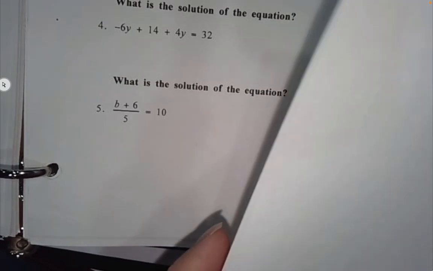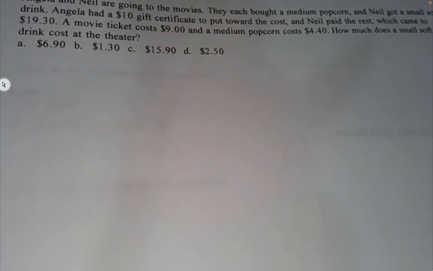Did those. I did that one. I think the next one is this one. This one's the one that's terrible. We did it yesterday. It's the movie theater one with the popcorn and the drink and the gift card. Okay?